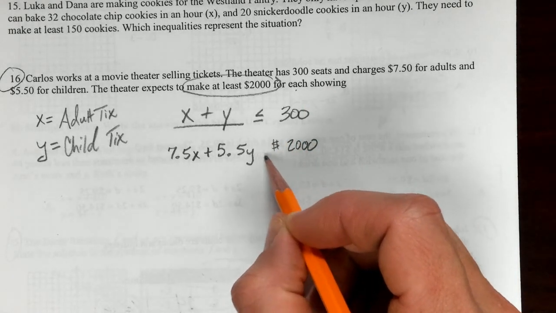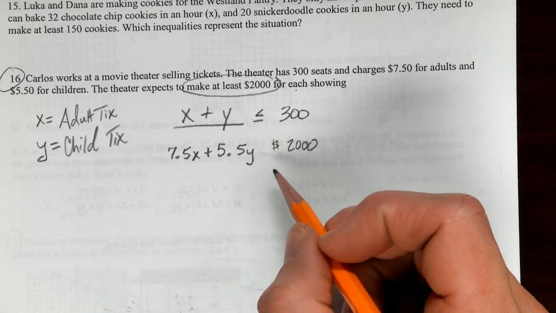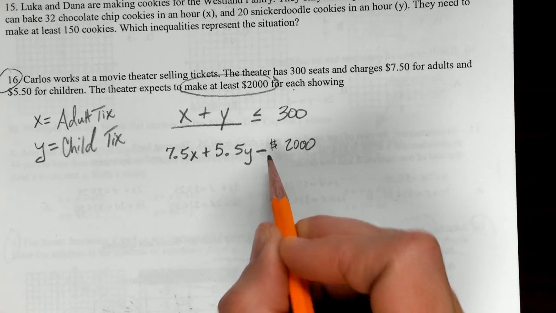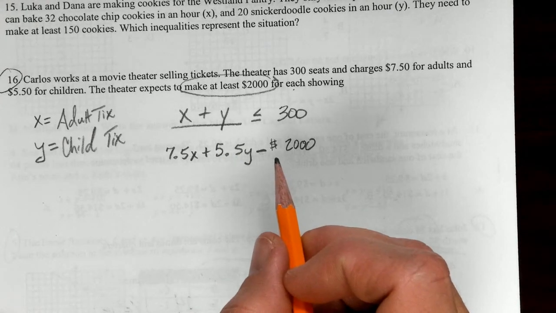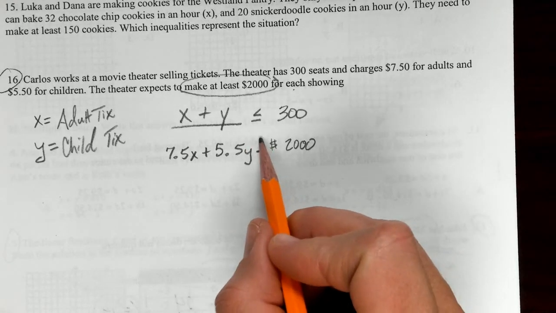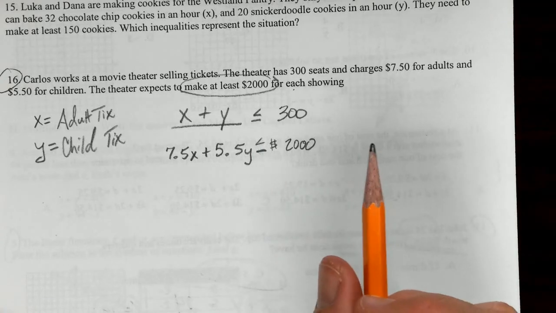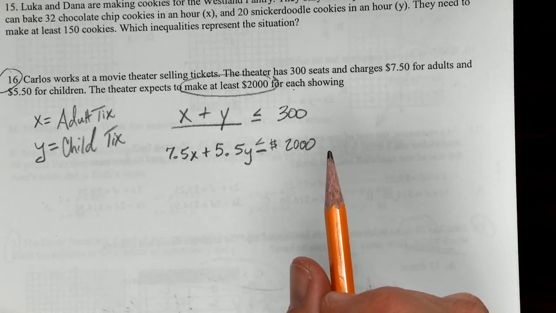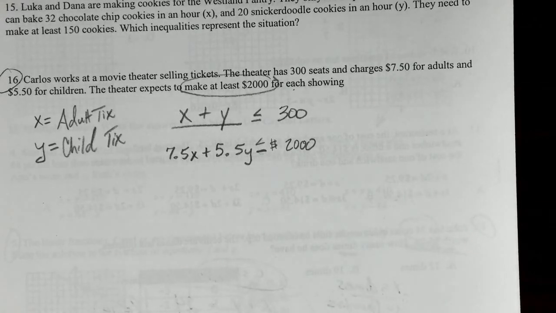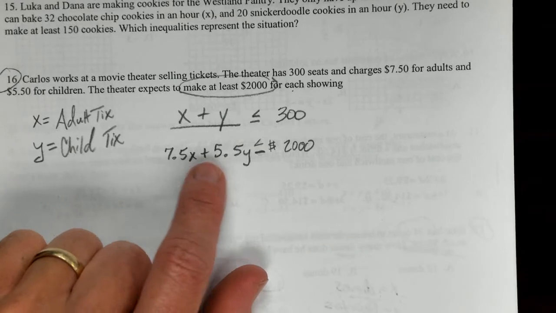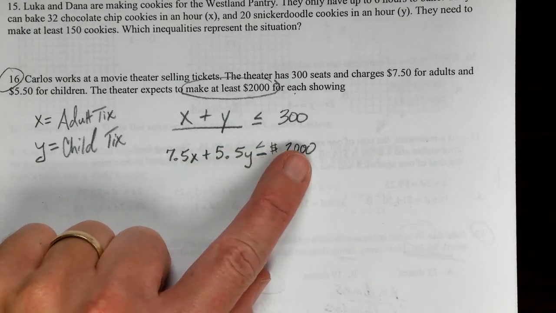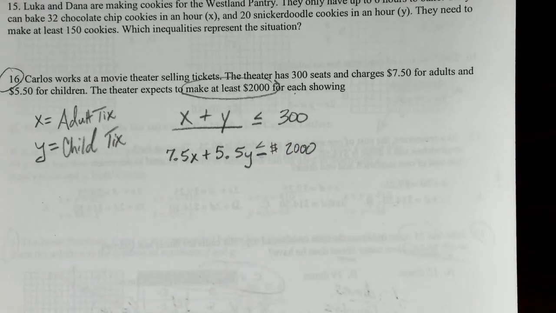All right, and then the last step, Monica, is to figure out what inequality symbol goes here. What inequality symbol goes here? Equals? Equals is not an inequality symbol, but I agree it could be equal to. Less than or equal to. So less than or equal to. Okay, so my question, Rukin, is, do you agree with this? 7.50x plus 5.50y is less than or equal to 2,000. Do you agree with that?